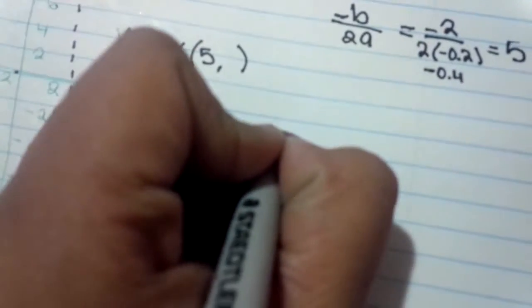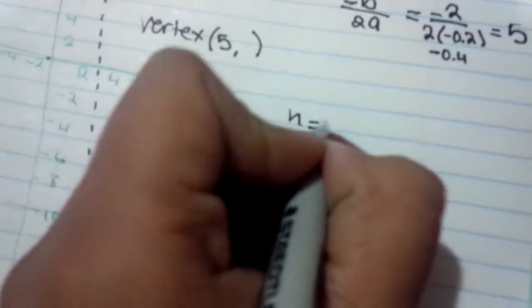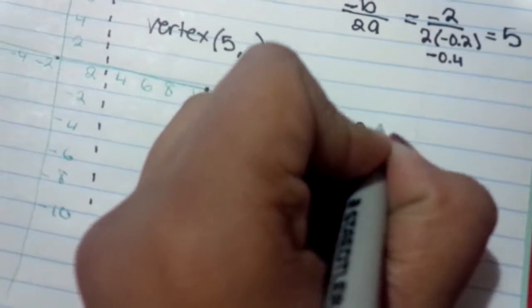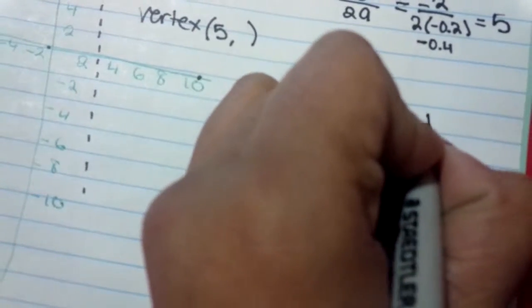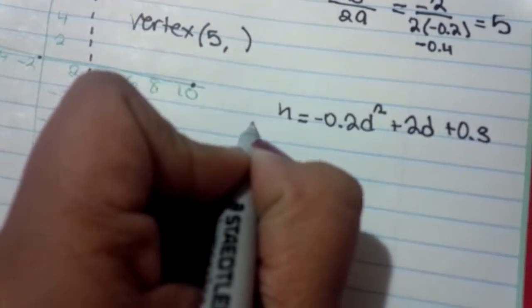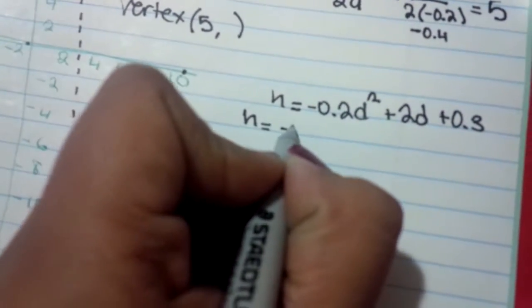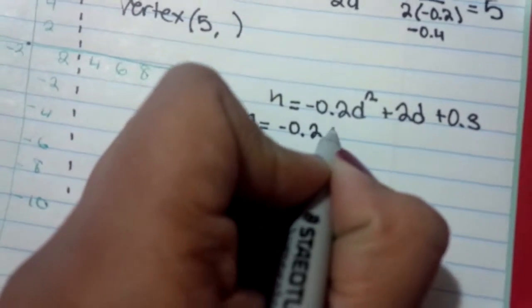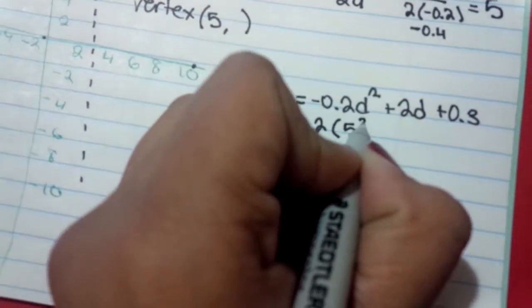So our equation was h equals negative 0.2 d squared plus 2d plus 0.3.